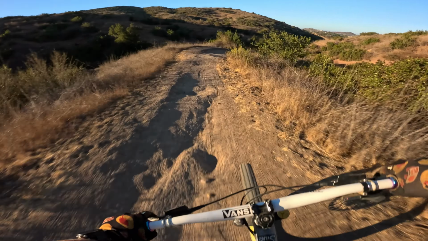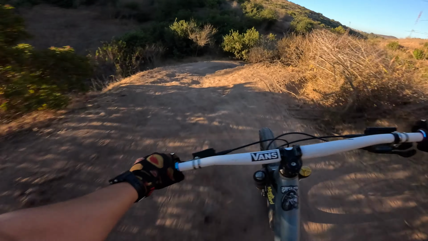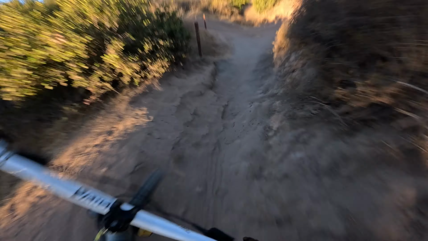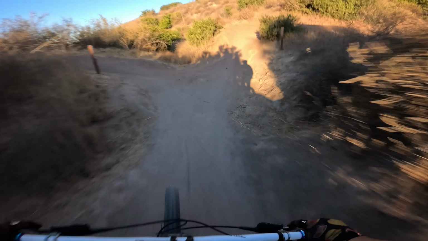So this trail wasn't that rowdy and chunky, so I think the filter will do well. The next few trails, we'll see how it pans out.